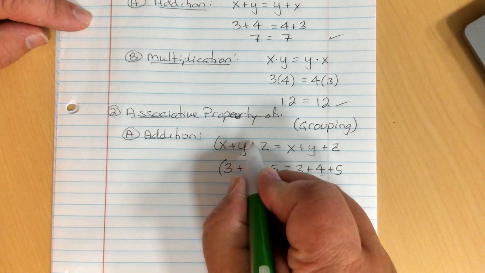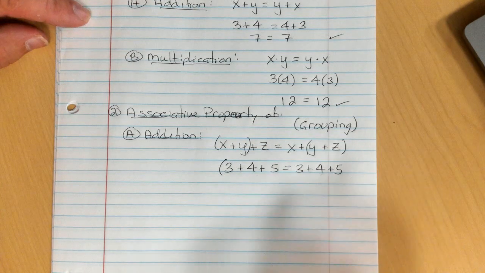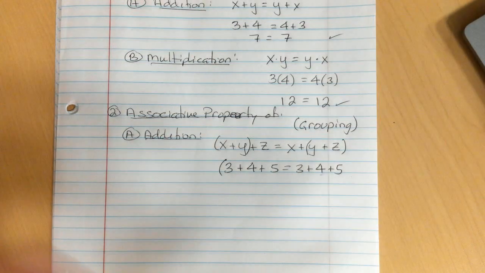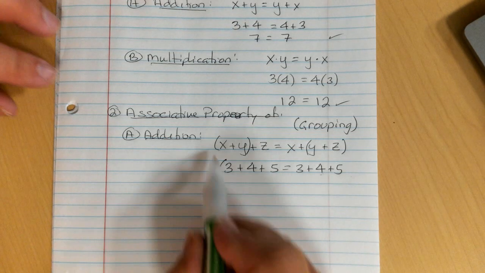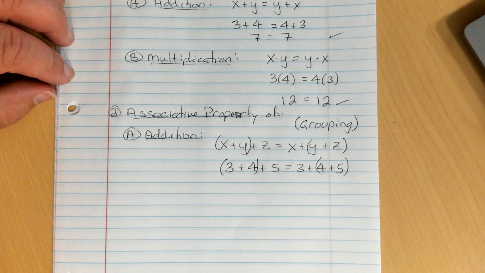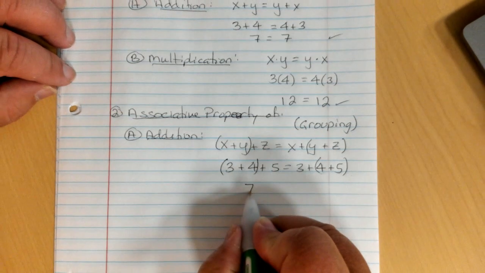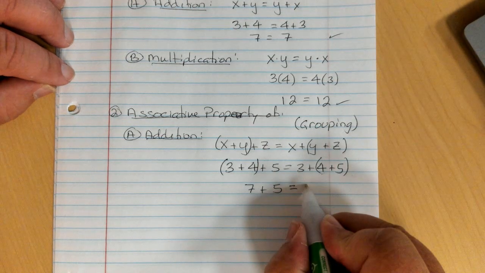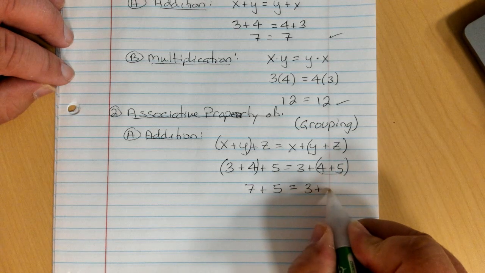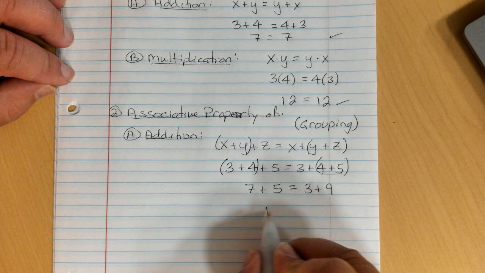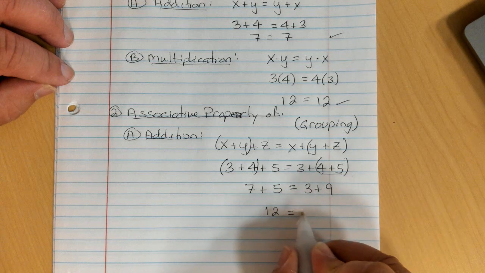This is where the concept of parentheses comes in. The parentheses isolate what we have to do first. But you're right, otherwise, if they weren't there, you would go left to right. But since there are parentheses, we have to do the parentheses first. 3 plus 4 is 7. How about the other side? 4 plus 5 is 9. 7 plus 5 is 12. 3 plus 9 is 12.